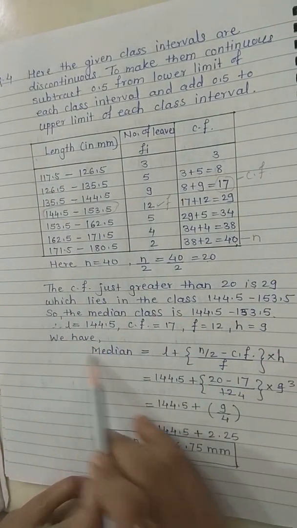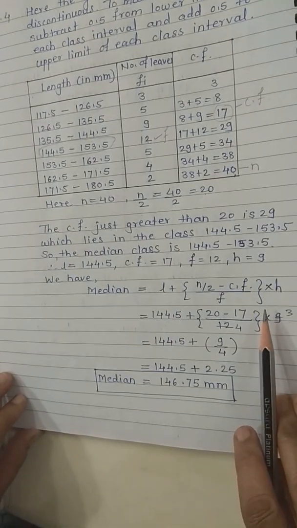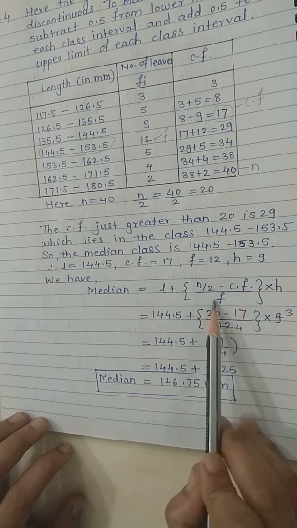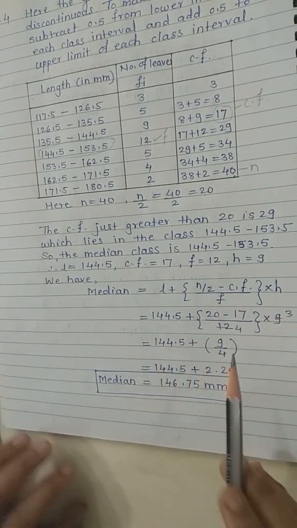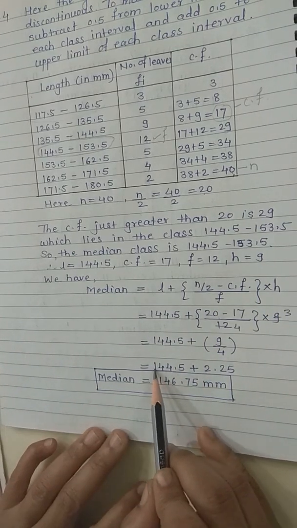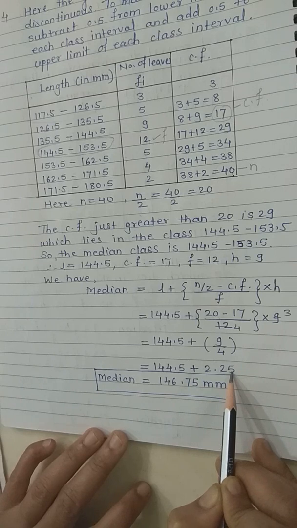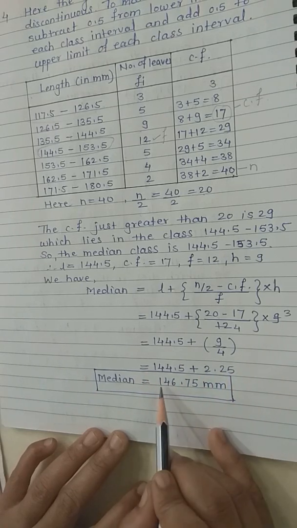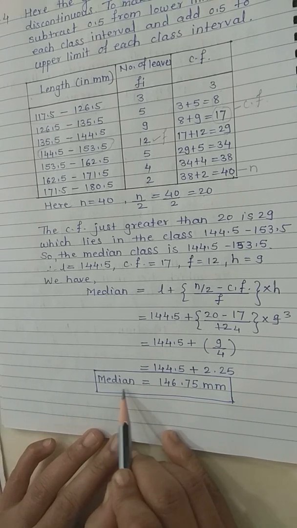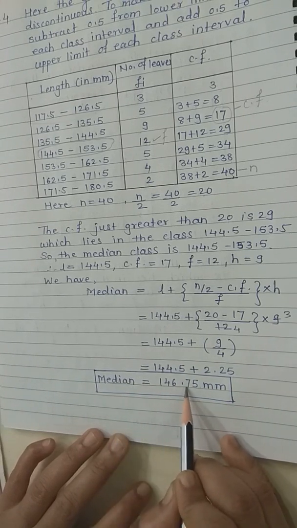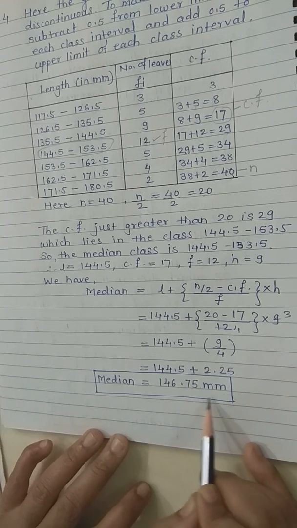Now put all these values in the formula of the median, that is L plus n by 2 minus Cf upon f into h. After putting the values, median is equal to 144.5 plus 2.25. This addition gives 146.75. So the median is equal to 146.75 millimeters, which is the median length of the leaves.